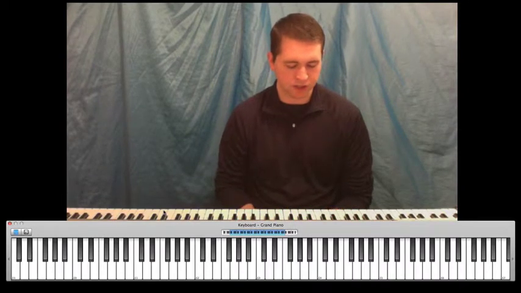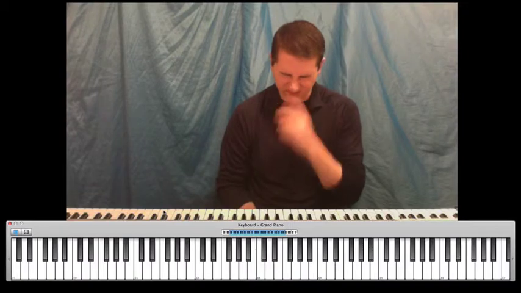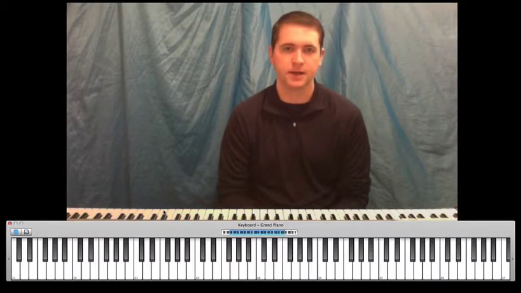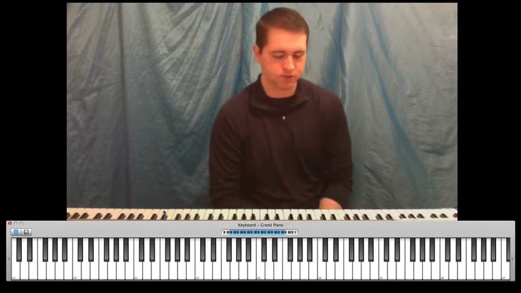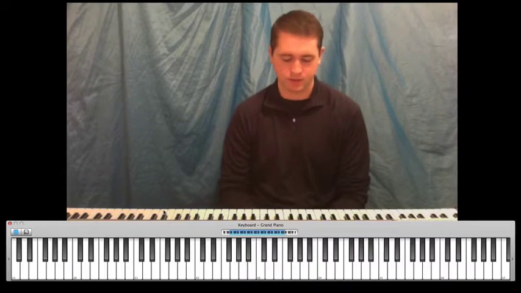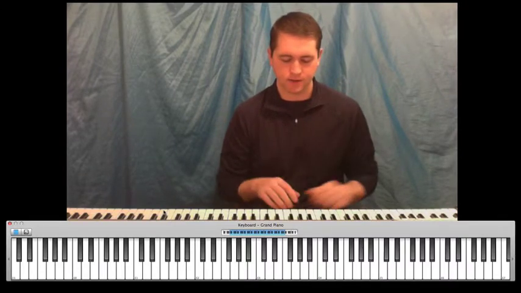Very common progression. You could also just play the straight 6 chord, but it sounds really plain. Most songs will not do that. Most songs will play what I just played, which is the song "Worthy, Worthy."